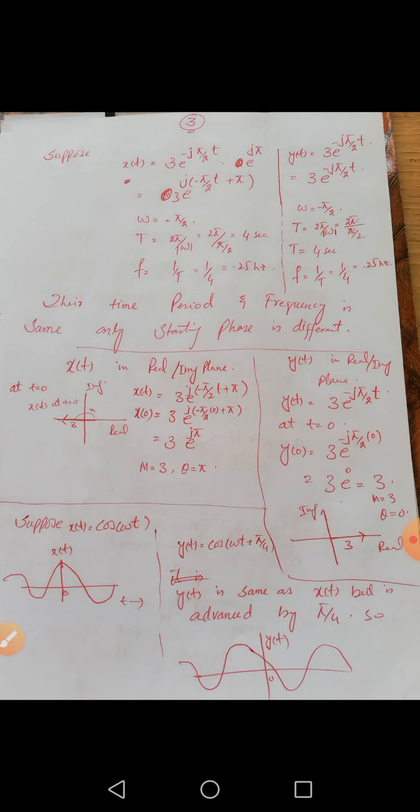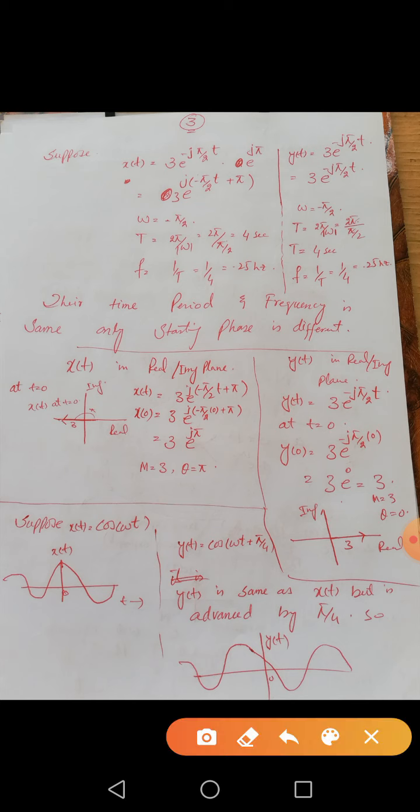Now let us plot these two signals. Suppose x of t equal to cos omega t.